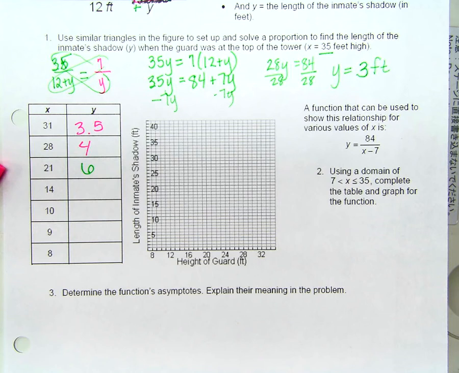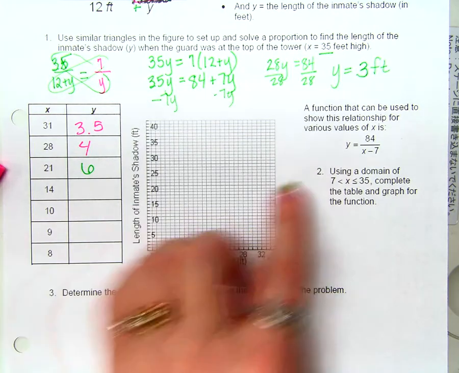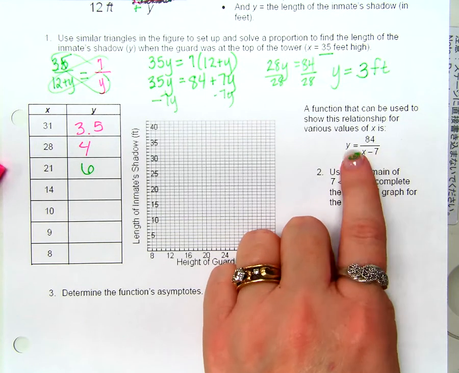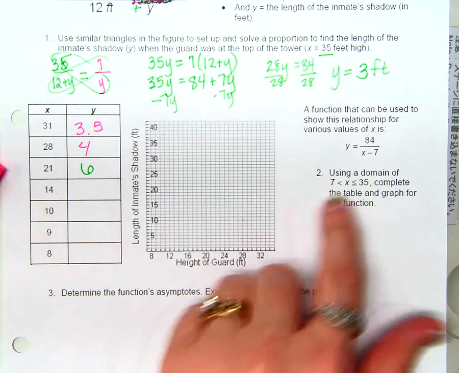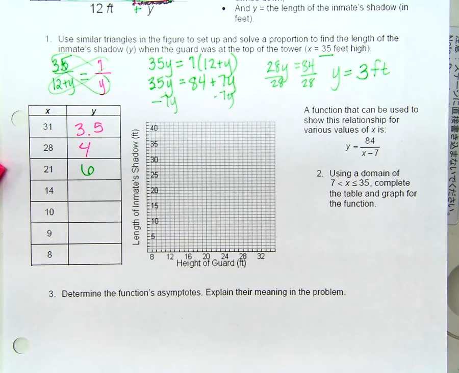Good. Now some of you are doing it different. Some of you are taking this x value and just plugging it right in there and saying 84 divided by 7. Let every table group do one, and then you can do multiple. But you can go ahead and fill yours in.